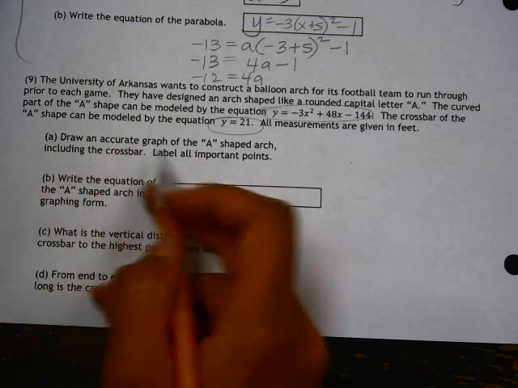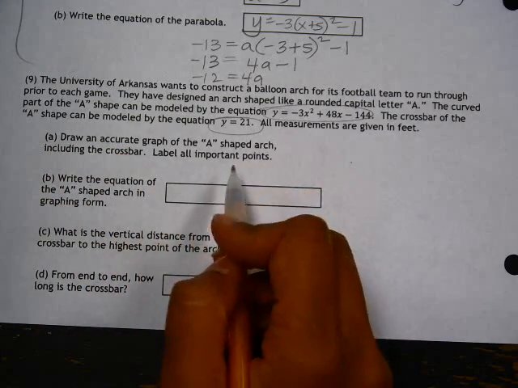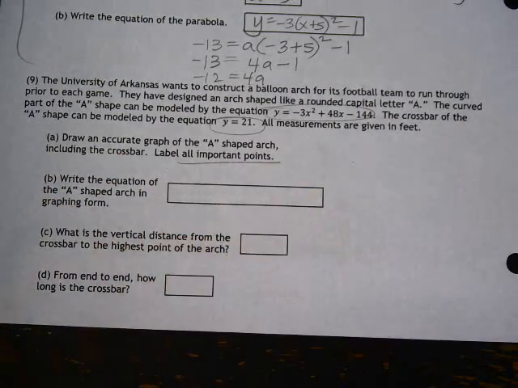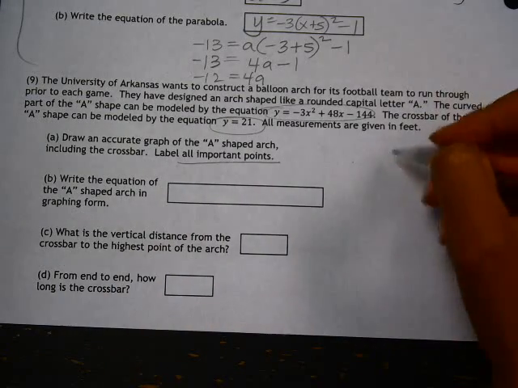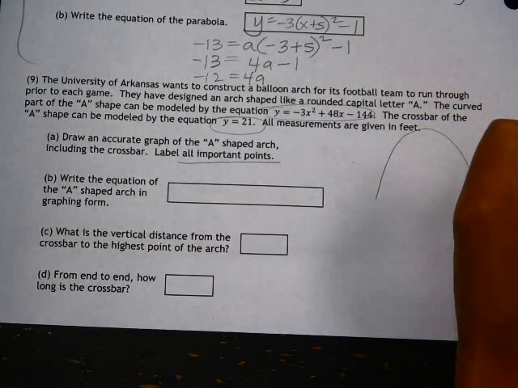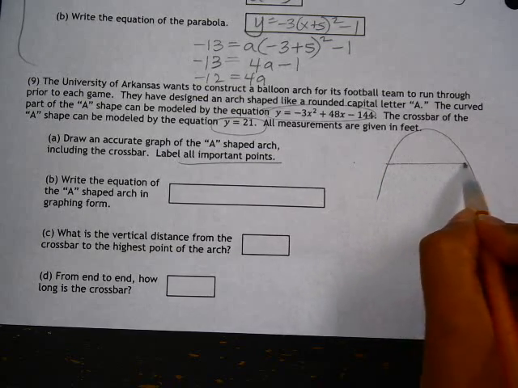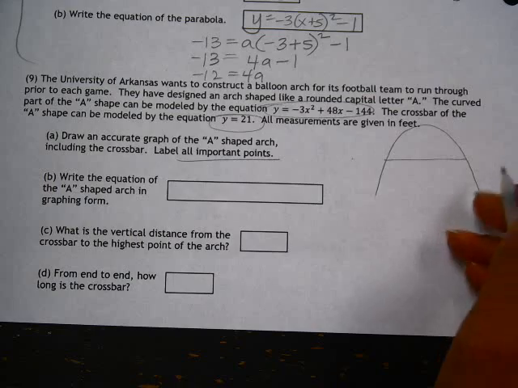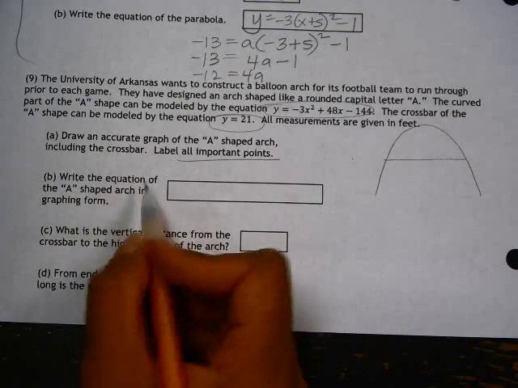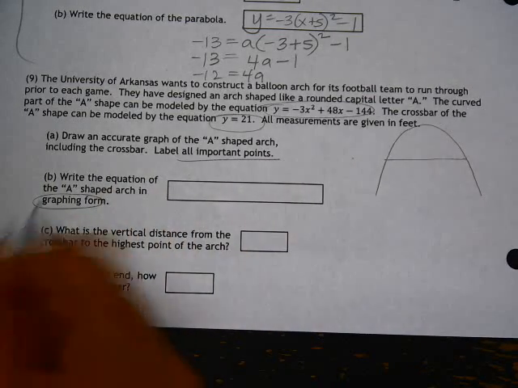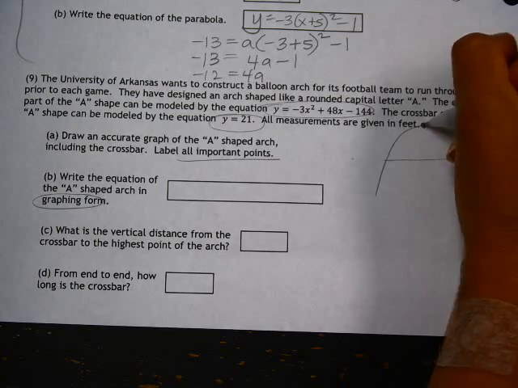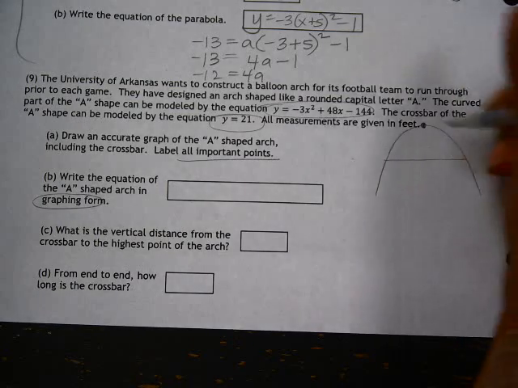So draw an accurate graph of the shaped arch. We may need to do some work before we can find all the important points, but we can at least sketch what this looks like. So this is the arch. There's a crossbar so that it looks like an A. And we're supposed to write the equation in graphing form. So we need to figure out the vertex of this arch before we can write it in graphing form.